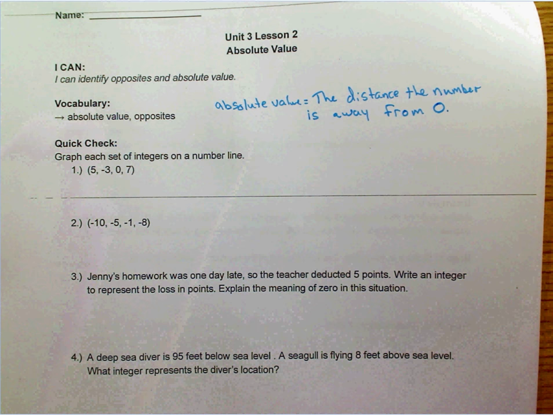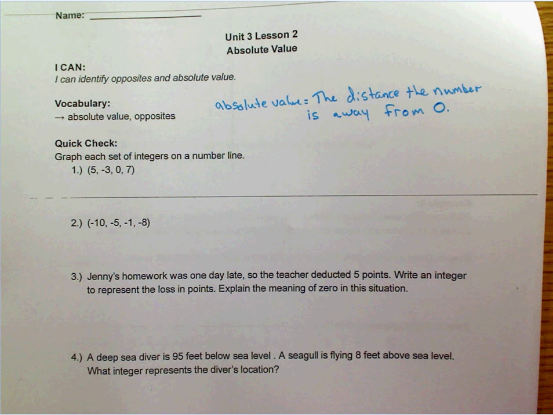So distance is always measured in positive. You can never go backwards when you're driving. You can't go negative miles. Even if you're walking backwards, it's positive feet.